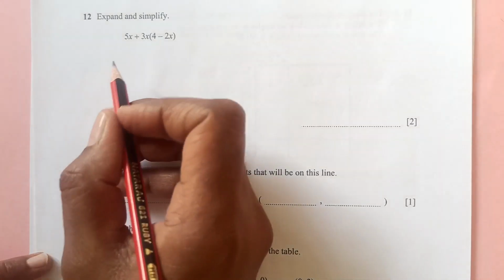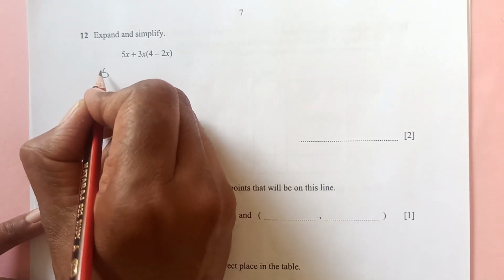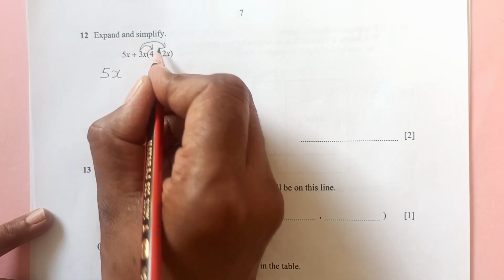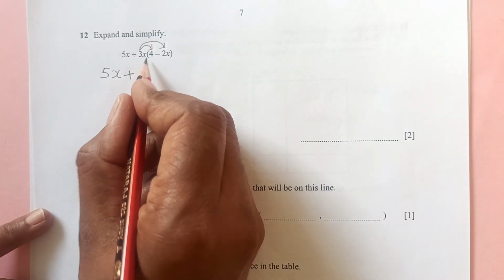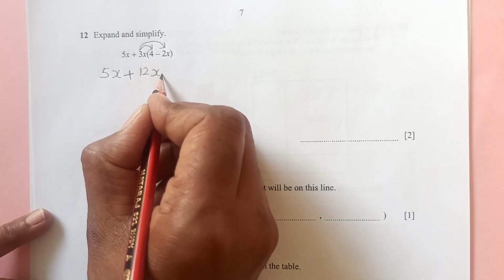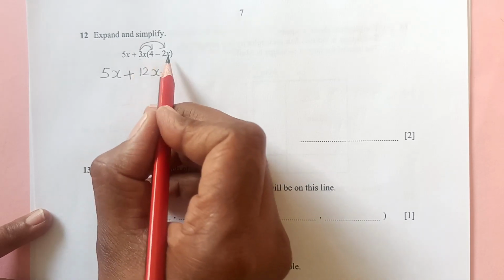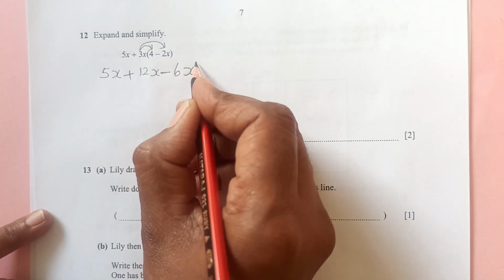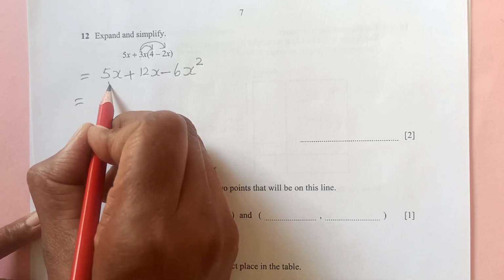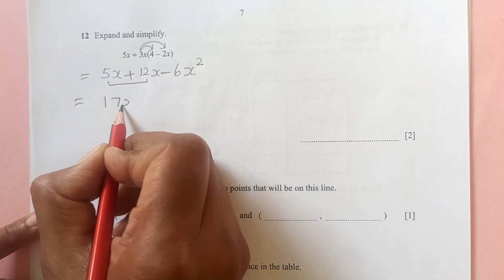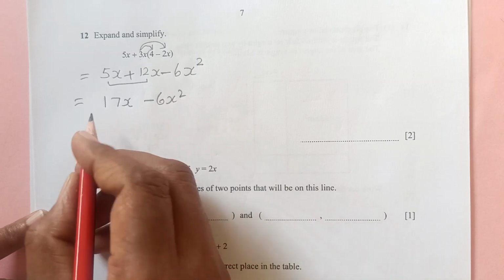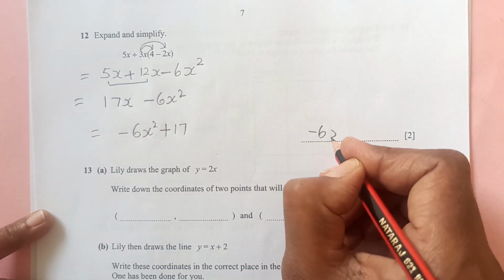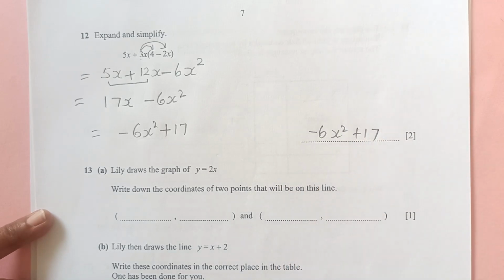Question number 12, expand and simplify. So let's expand one by one. First we will simply expand the bracket here. So plus 5x as it is, 3 times 4 is 12x. Then there is a negative sign, it will remain negative. 3 times 2 is 6. First multiply the numbers, then you multiply the variable. x times x is x squared, right? So now 12 plus 5, it is 17x minus 6x squared. So we can just rearrange: negative 6x squared plus 17x, right?